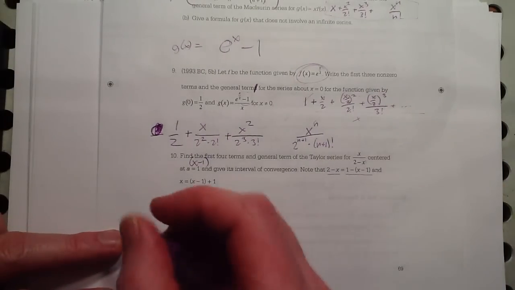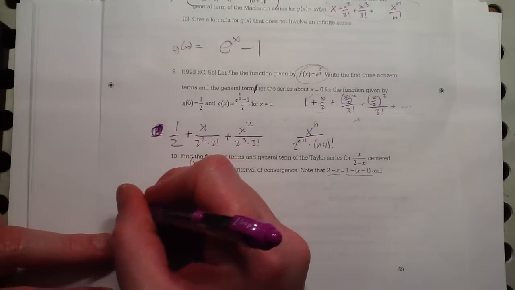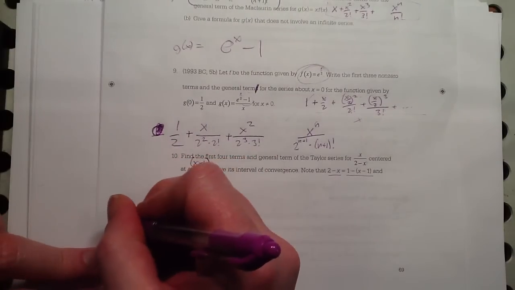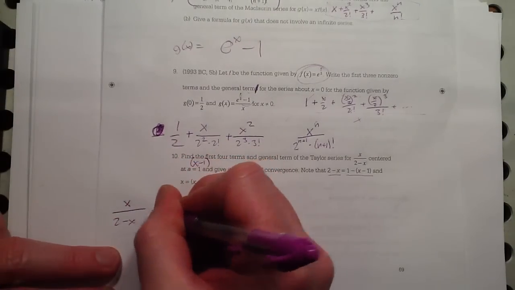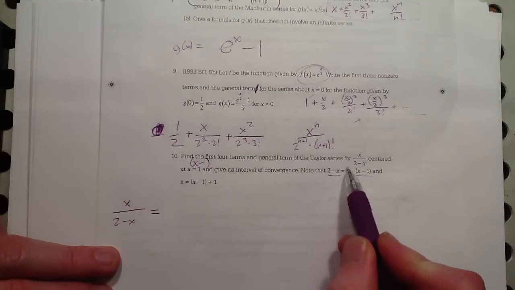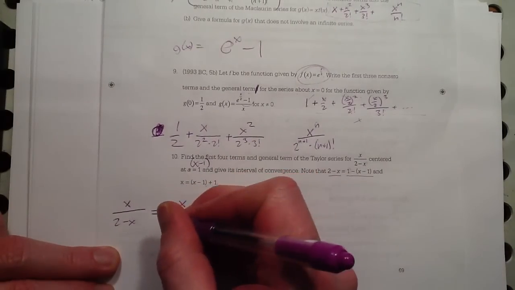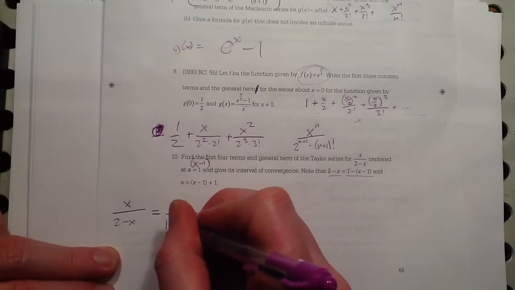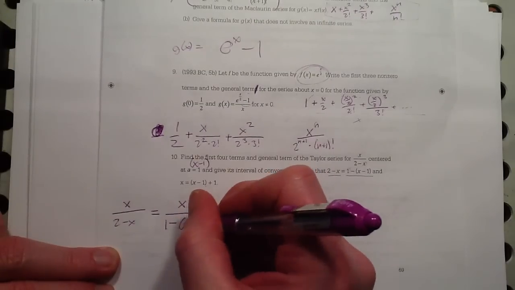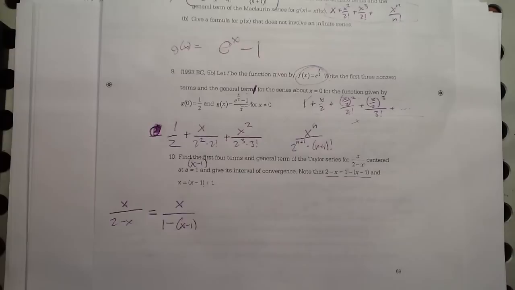So if we rewrite this, we say that x over 2 minus x, using their hint here and remembering that we want to have a 1 there, is x over 1 minus x minus 1. You can check the algebra real quick. Pretty easy to see that that is equal to that.